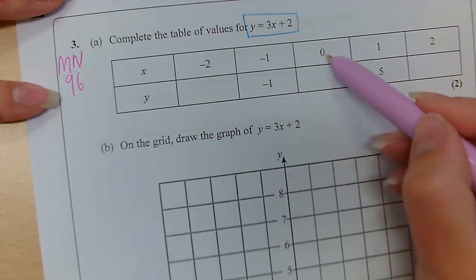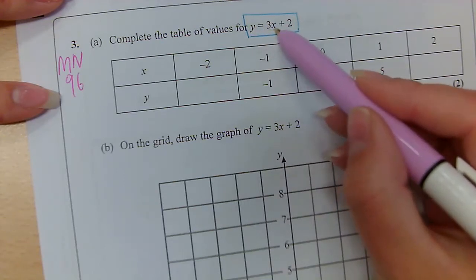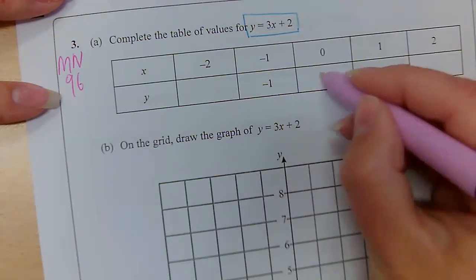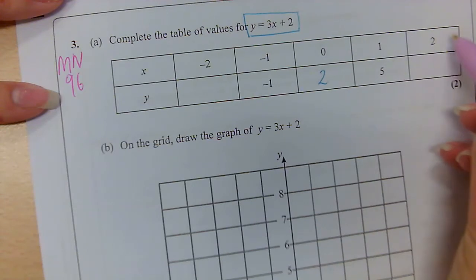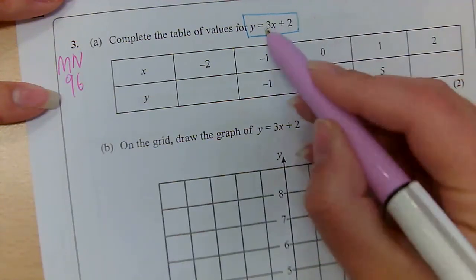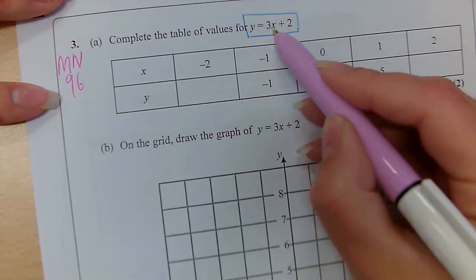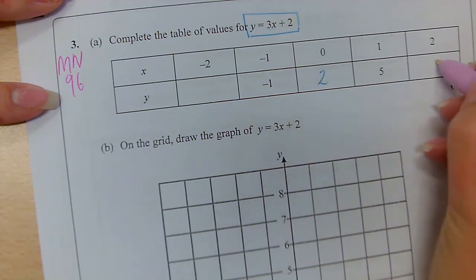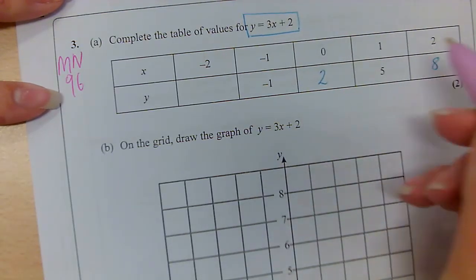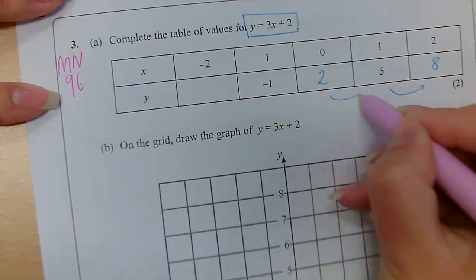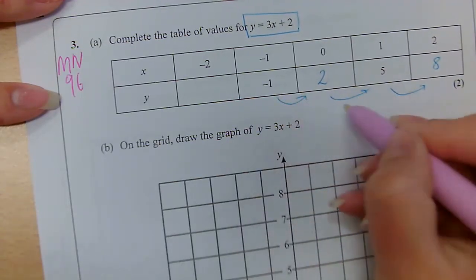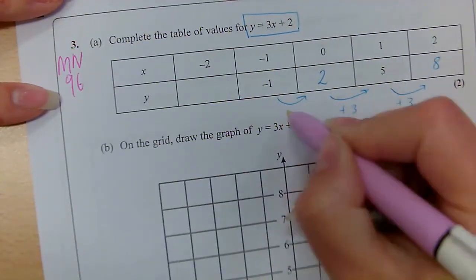Okay, so 0 times 3 gives me 0, plus 2 gives me 2. It's just substitution. Now, when x is 2, 3 times 2 is 6. 6 add 2 is going to give me 8. Right, look at the pattern, guys. This is the nice little cheat for this. What's the pattern? I'm going up 3 every time.